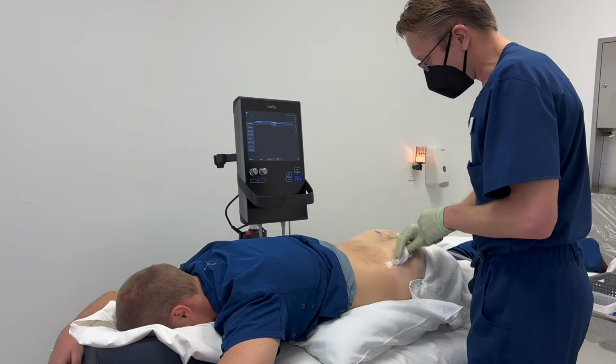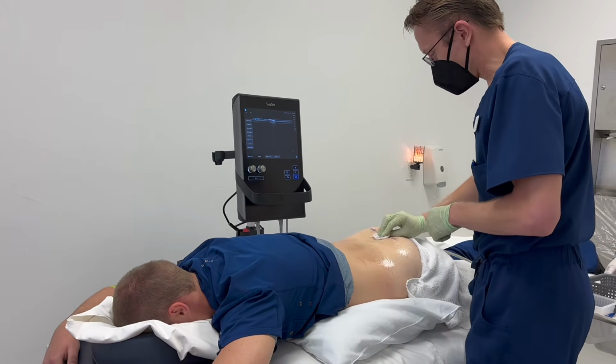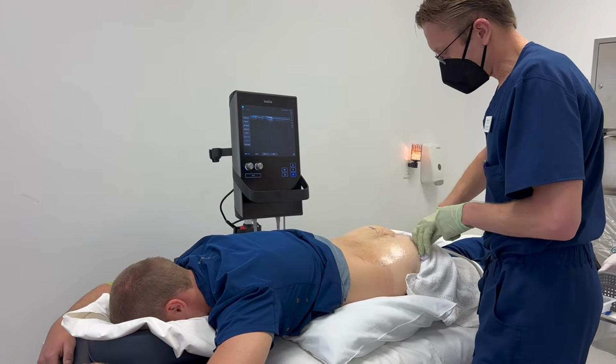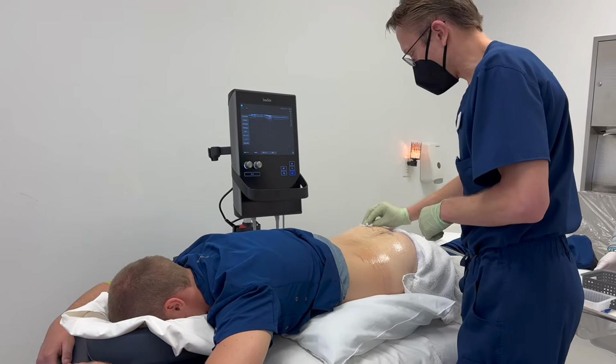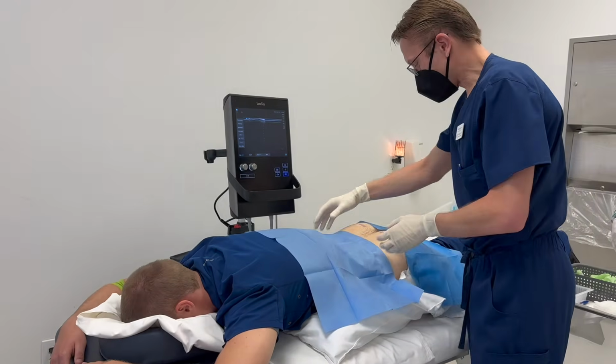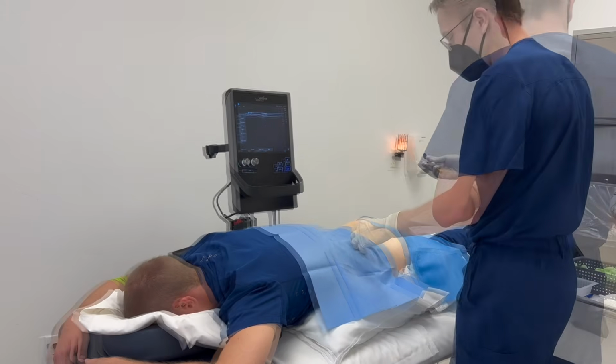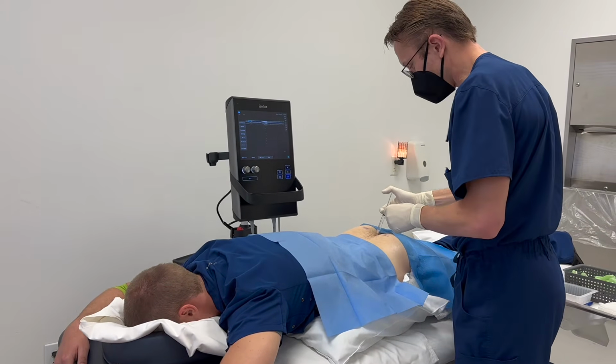I'm going to clean the area with sterilizing solution. This is the same type of solution that's used for surgeries. It makes sure that the skin has no bacteria and no other contaminants. So I'm setting up a sterile field to make sure that the whole procedure is sterile. We're going to numb up the area, a little poke.